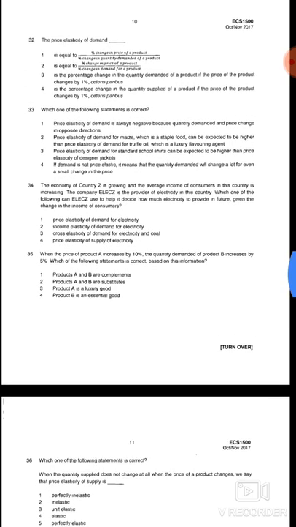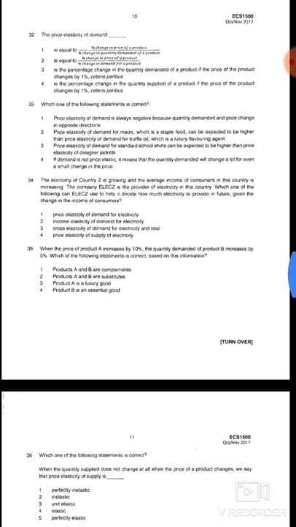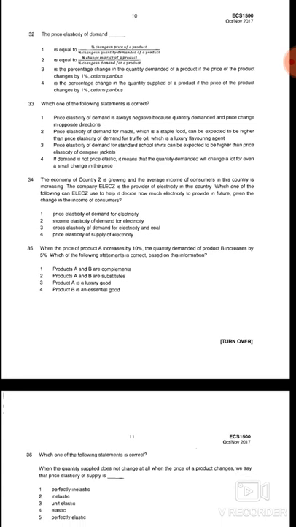Okay, question number 33. Which of the following statements is correct? The price elasticity of demand is always negative because quantity demanded is positive. Option number 1 is wrong. Option number 2: the price elasticity of demand for maize, which is a staple food, can be expected to be higher than the luxurious.